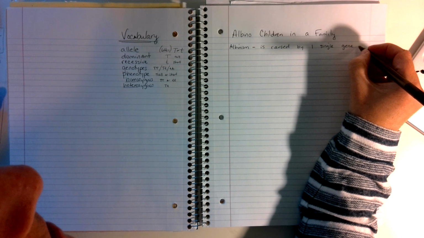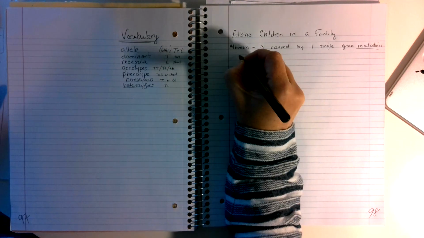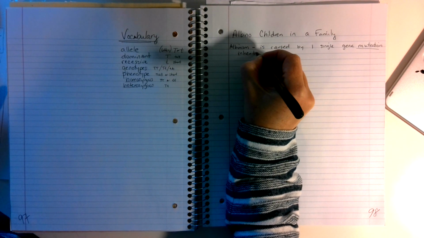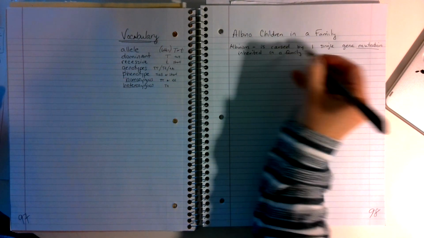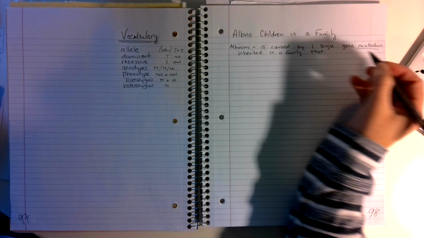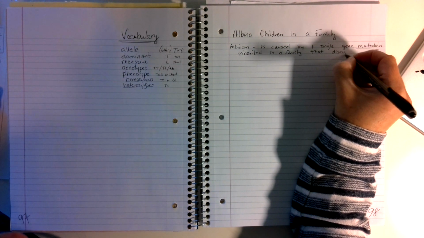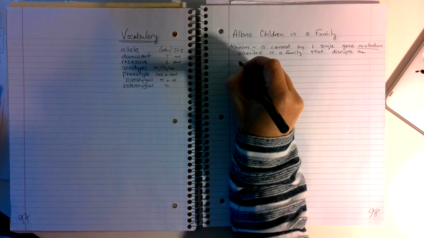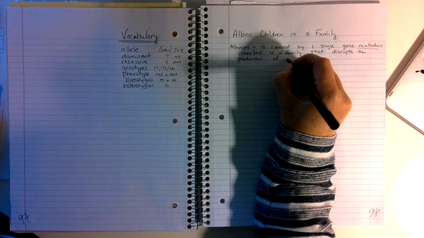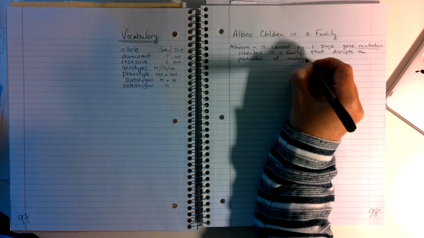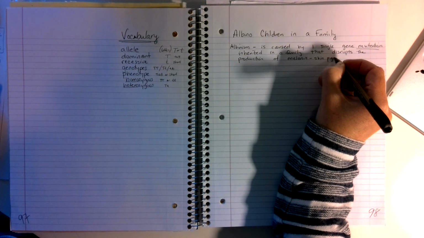So a single gene mutation inherited in a family that disrupts the production of melanin, which is skin pigment.